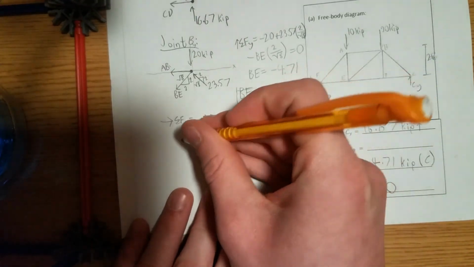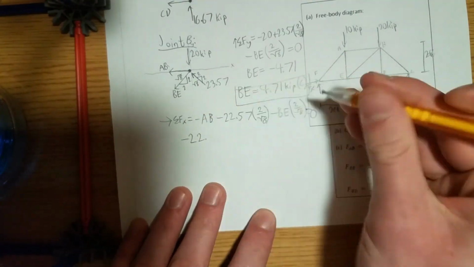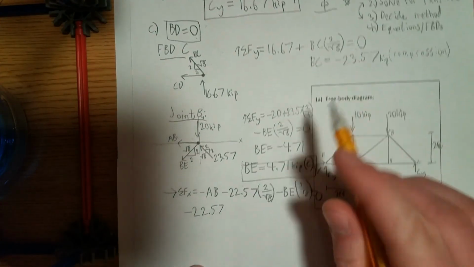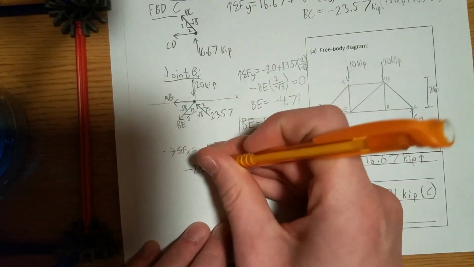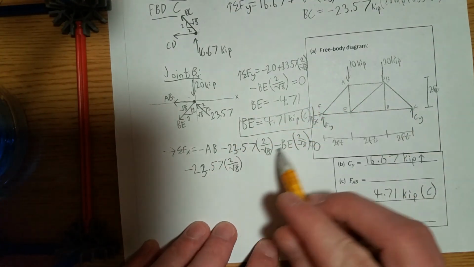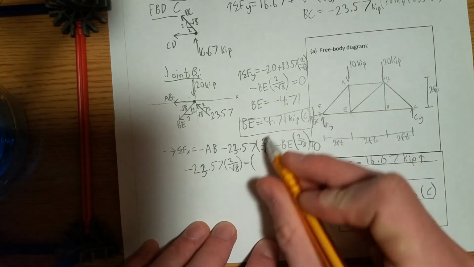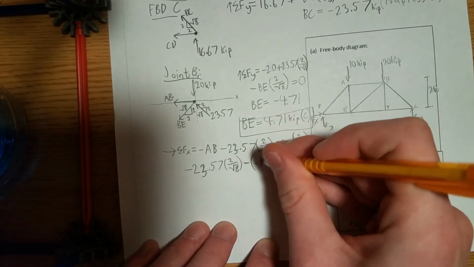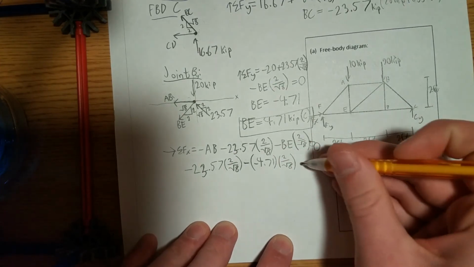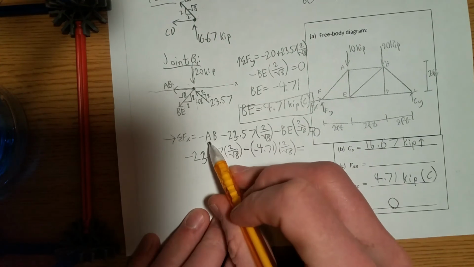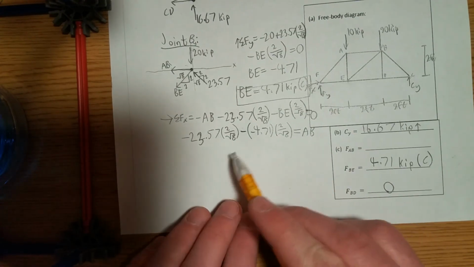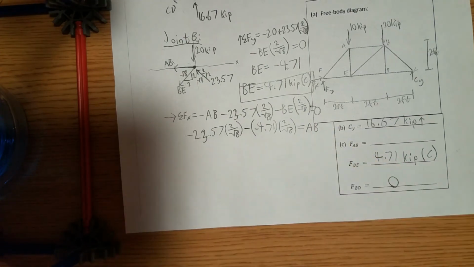But essentially, if we rewrite this, it's going to be 23.57 times 2 over the square root of 8, minus, and then in these parentheses is where we're going to put in the negative 4.71 times 2 over the square root of 8, is equal to, and we're going to add this AB to both sides, so it's going to just be equal to AB. And this way we can just solve for AB by punching that into our calculator.